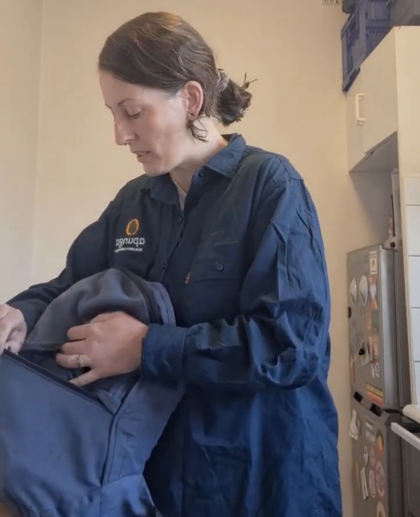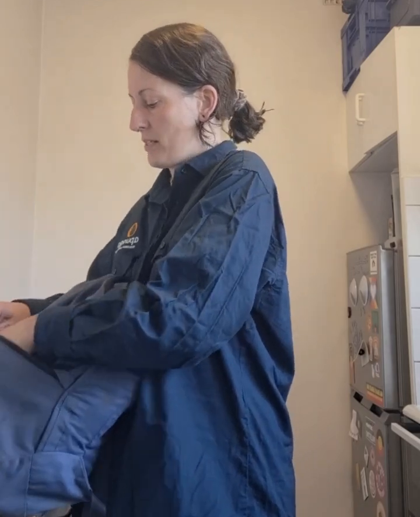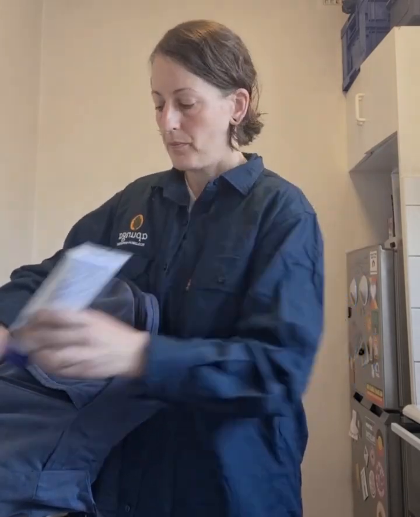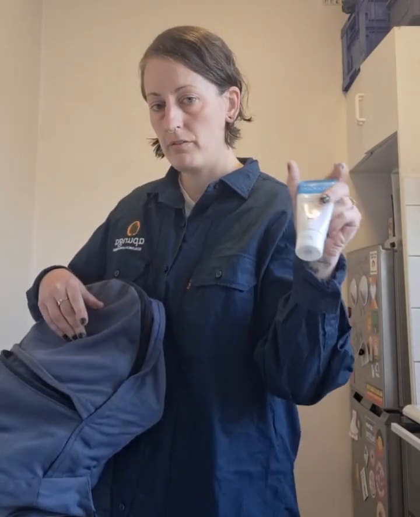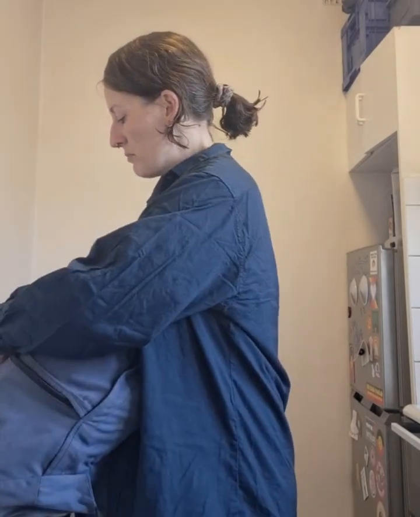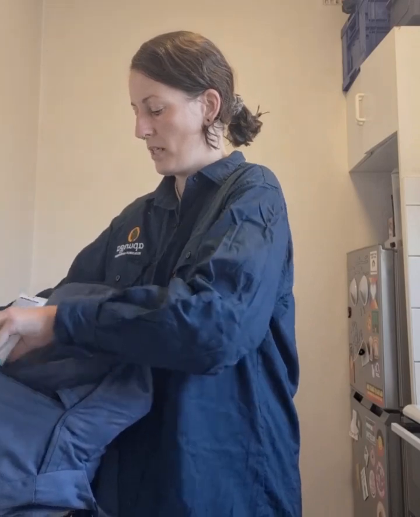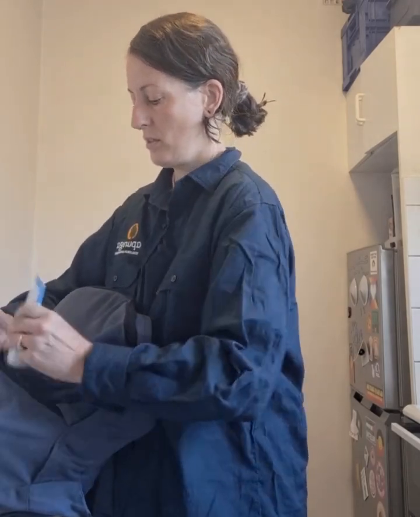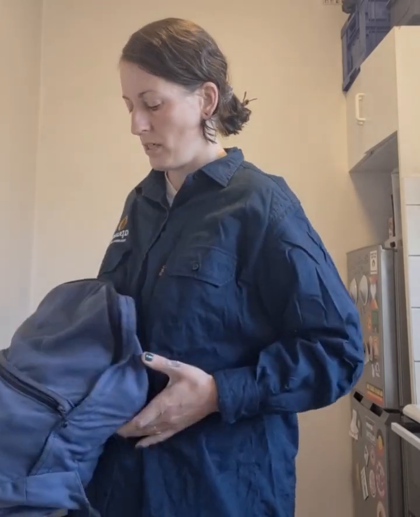And then in the front part of the bag, I will have things like my sunblock. I've got body sunblock and face sunblock, both 50 plus. So put that in, make sure everything's zipped up, and then put that on my back, both shoulders, and then you just adjust the strap to make sure it's comfortable, and then you're done.